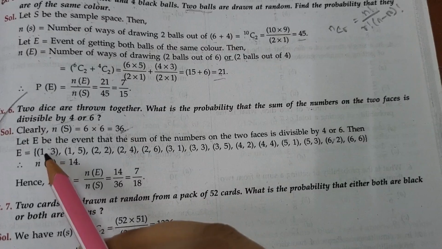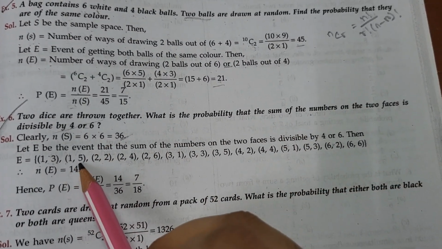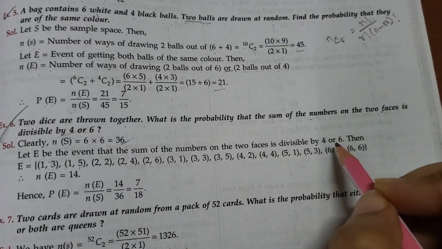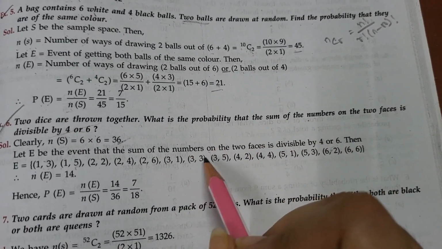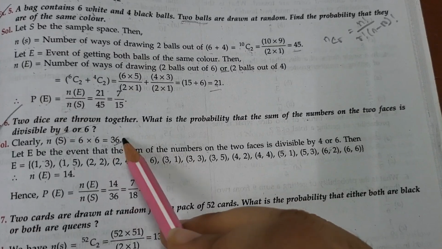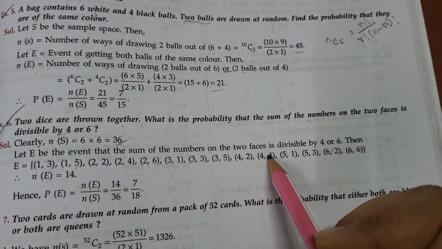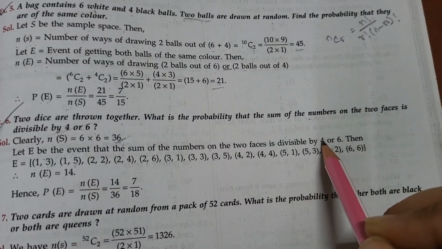1 plus 3 is equal to 4, which is divisible by 4. Now 1 plus 5 is equal to 6, which is divisible by 6. So we need to find those ordered pairs out of the 36 outcomes such that the sum is divisible by 4 or 6.